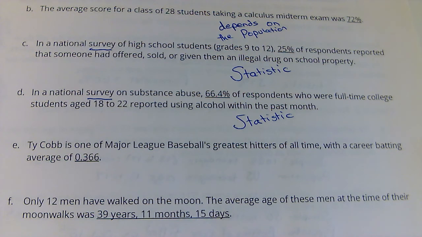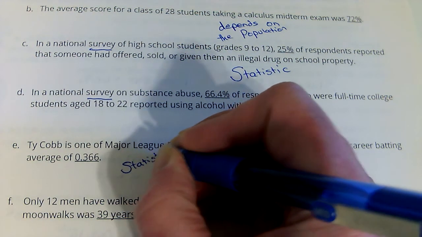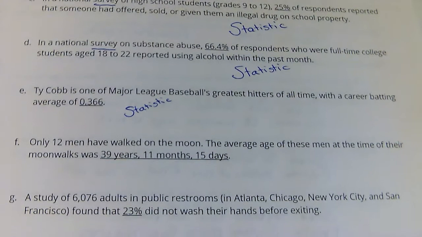Is this a parameter or a statistic? Well, this is just data from one person. This is just a statistic. It's not an entire population.